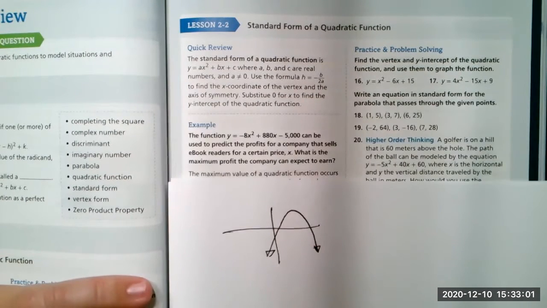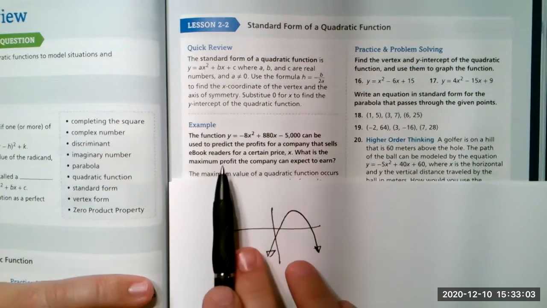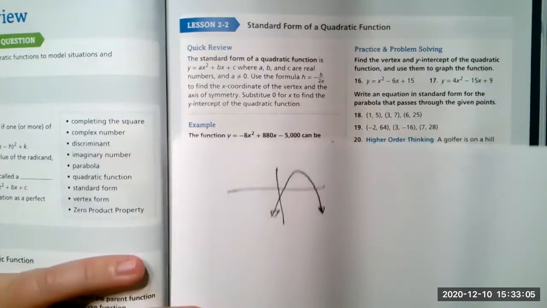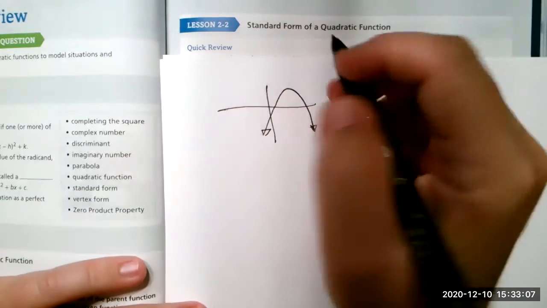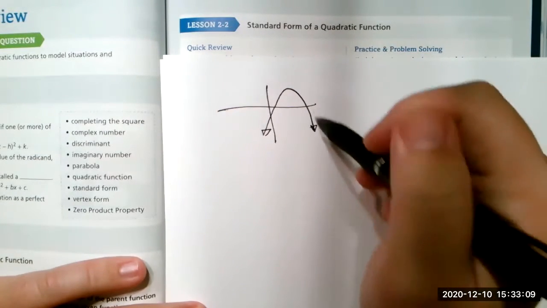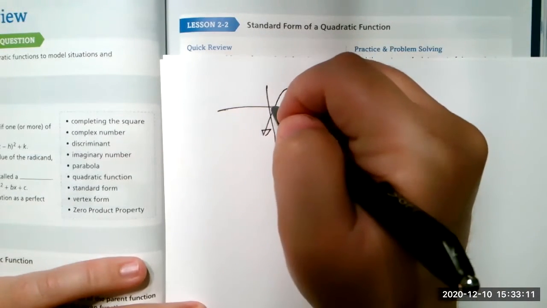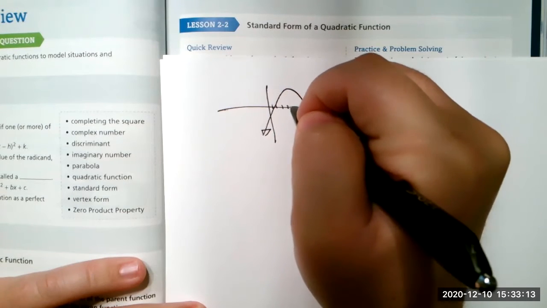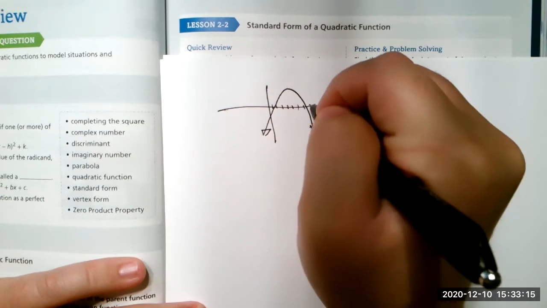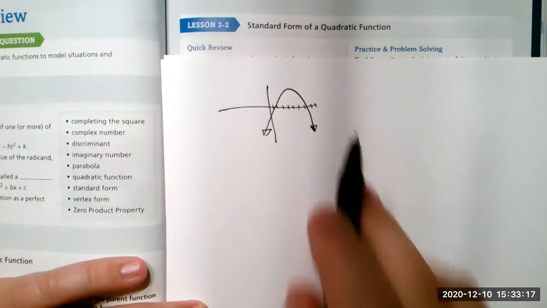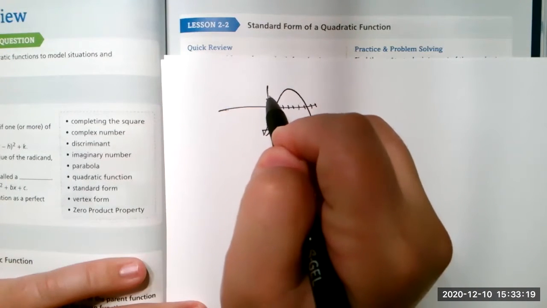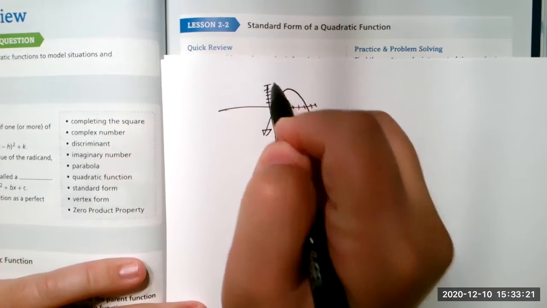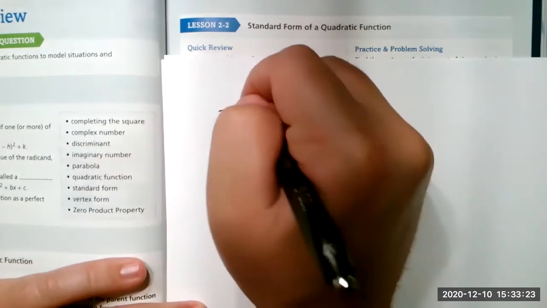Well, when they start using words like find the maximum profit, what they're saying is that after I sell so many ebook readers, so after I sell 1, 2, 3, 4, 5, 100, 300, however many, this is the amount of money I'm making, 1,000, 2,000, 3,000, right? So this is money.